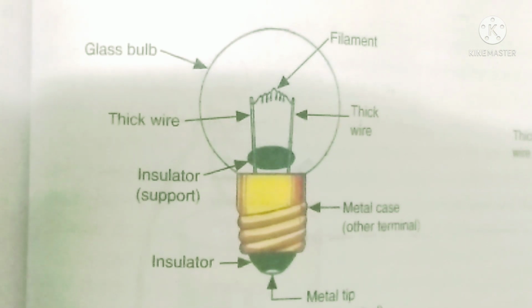If you see a bulb, you can see that it consists of a transparent glass covering which encloses a metallic filament. It is called filament or metallic wire. Okay. Now it is a coil-like wire, a very thin coil inside the glass container, you can see.